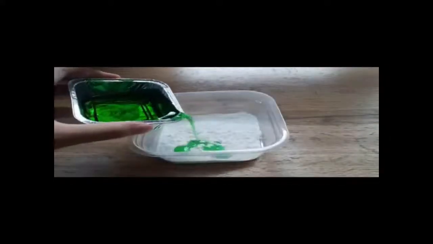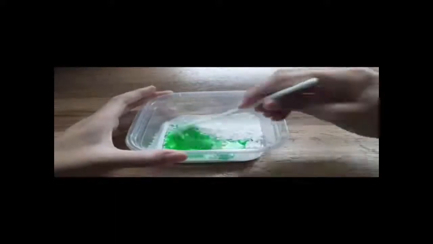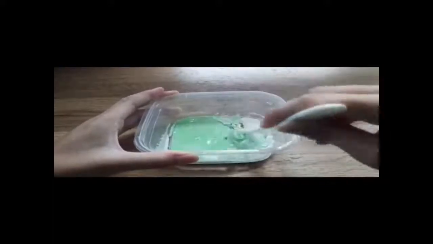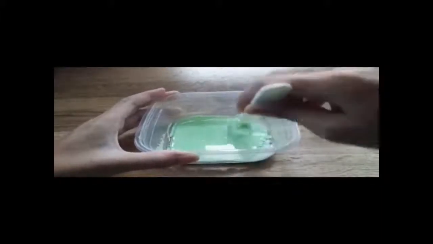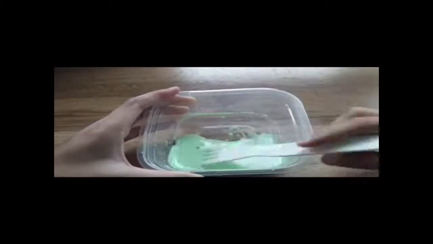Next, pour the water into the cornstarch. I will only be adding a little bit of water for now because I can always add more if I need to. So now I'm just going to stir the cornstarch and water together until everything is mixed up nicely. It can be a bit hard to stir the cornstarch and water mixture because it will get quite lumpy. But if you just keep on stirring, over time it will become pretty smooth.